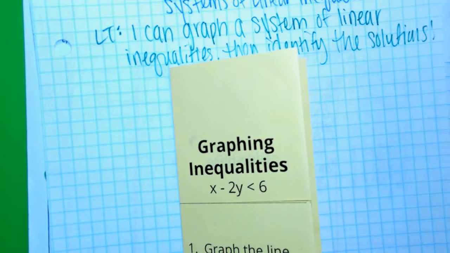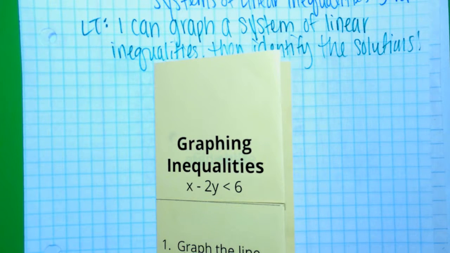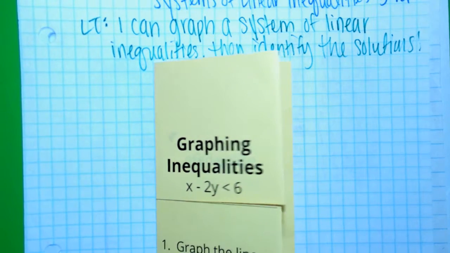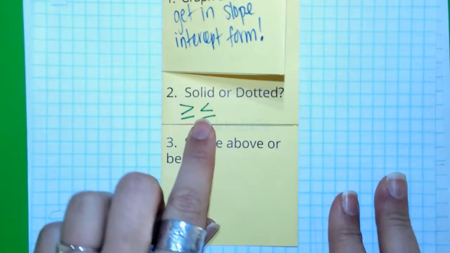While we're waiting on Emily, who can tell us how we know when we're using a solid line? When it has a line under it. Take a point. So greater than or equal to or less than or equal to. Draw those. That's what I want you to draw.